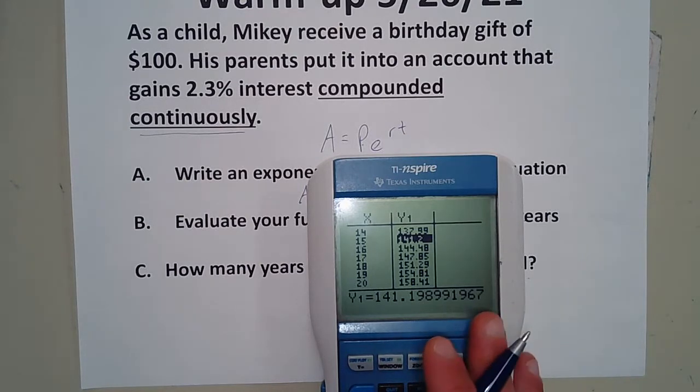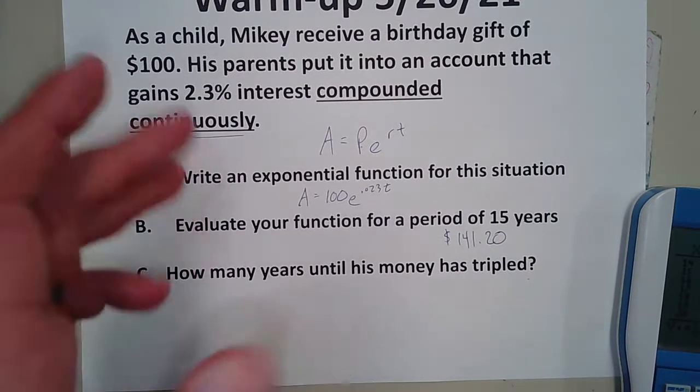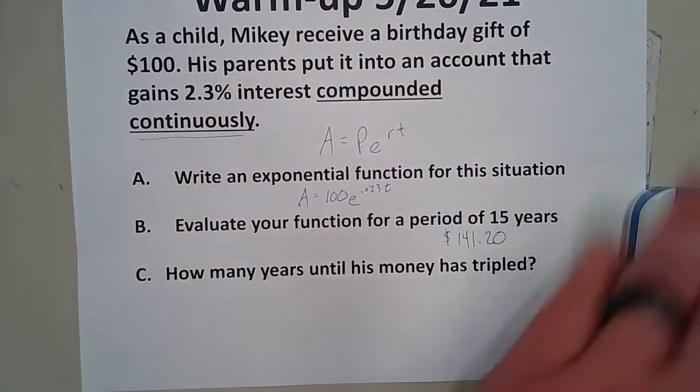And the thing I want you to take away from this basically is recognizing that continuously compounded means it's getting compounded instantaneously. And like we saw in the notes, that approaches this e number. And so it doesn't go to infinite dollars. It starts to kind of level off at this e value.